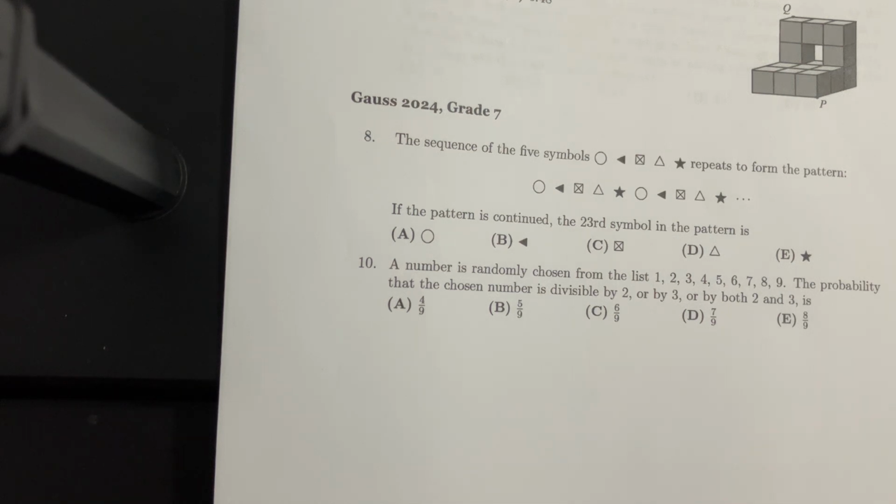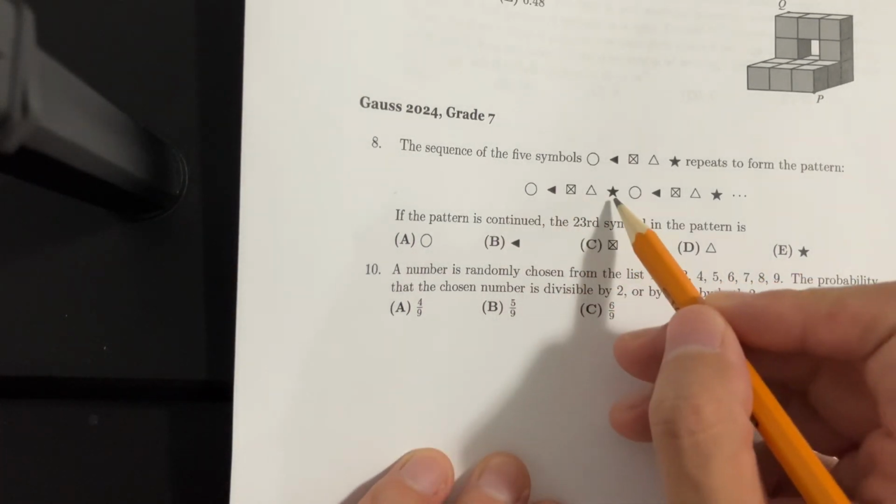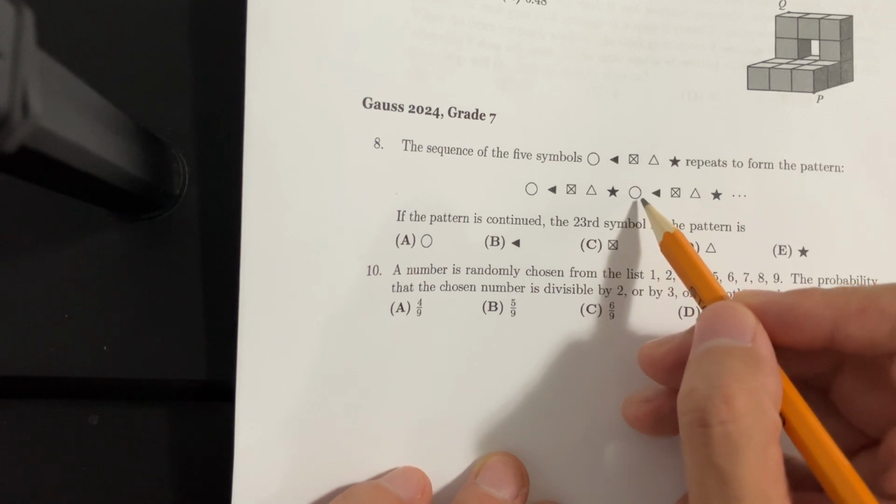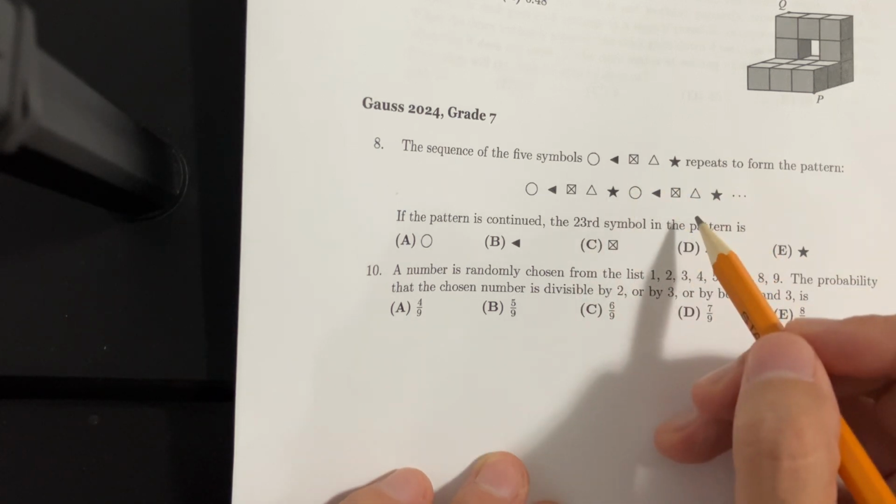So we've got a sequence of symbols, and there is a repeated pattern, and we are going to look for the symbol number 23. And we will see that the pattern has a group of 5. So 1, 2, 3, 4, 5, it's a star, and then it goes back to a circle. So we've got a group of 5.